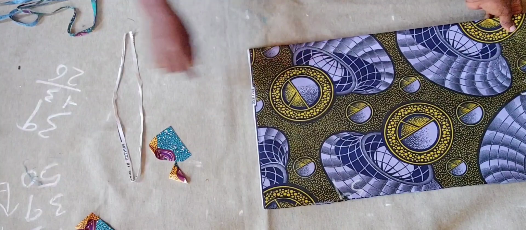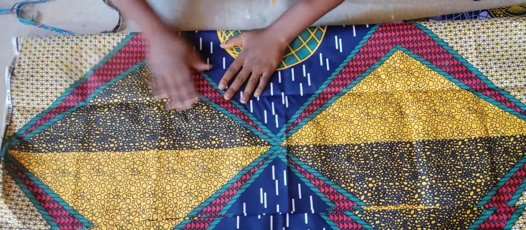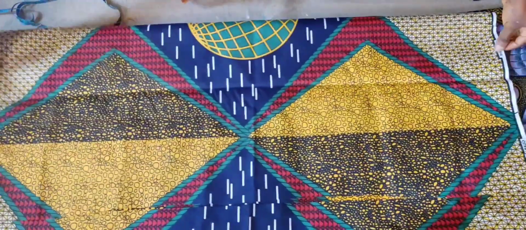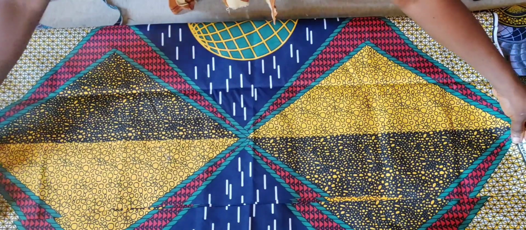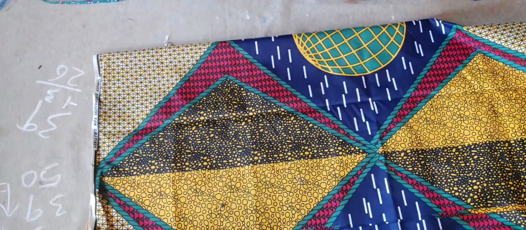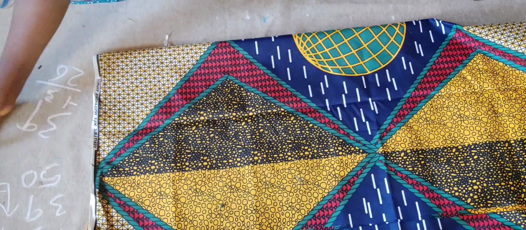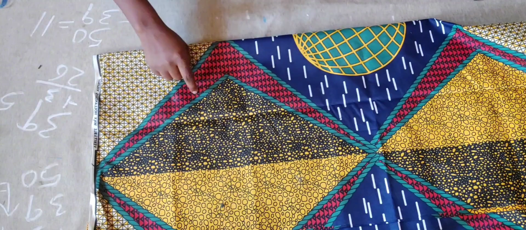After cutting this, I will cut the third one. So this is the third one. I'll still fold it into 4. The third one is our full length, 50 inches. 50 inches minus 39, so I will have 11 inches. So this one is 11 inches.